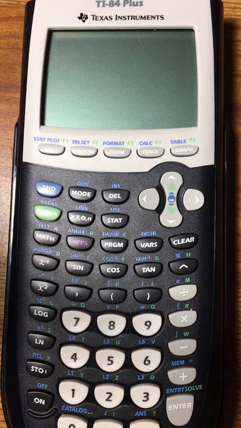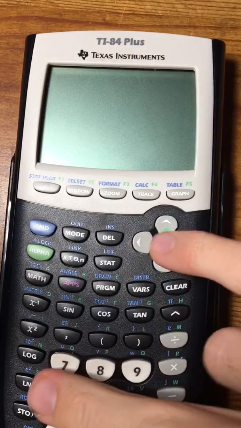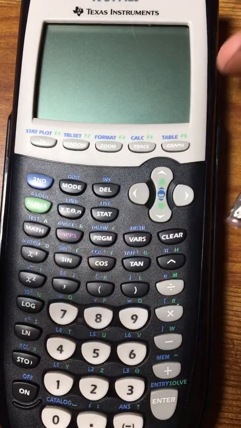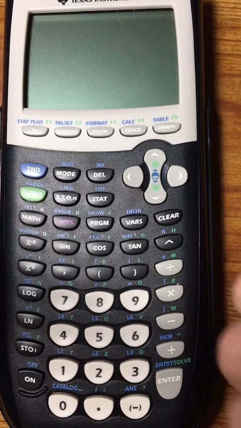Hey guys, so today I'm going to be talking about setting the window using the TI-84 Plus graphing calculator. Okay, so get this situated.